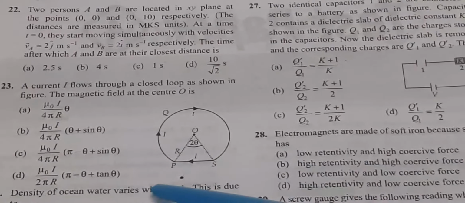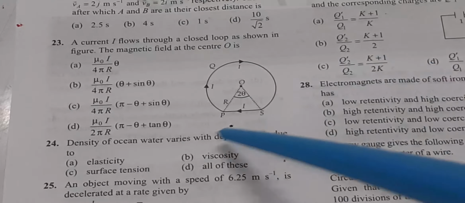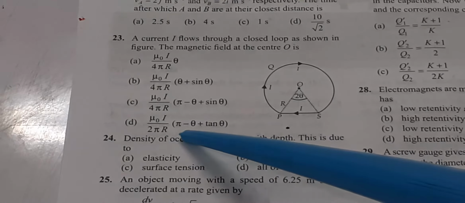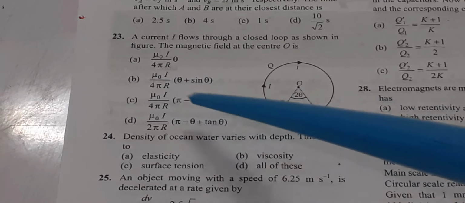Then which one is the answer? You can check. I think this one will be the answer, D. Yes, D is matching. D is the answer.